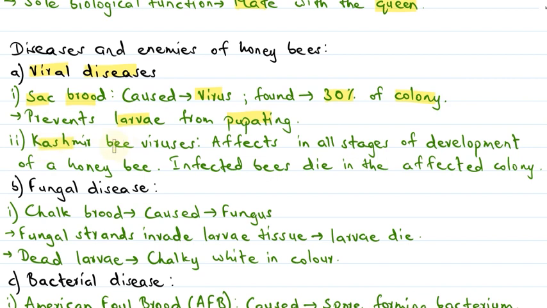Then there are Kashmir bee viruses. This disease affects all the stages of development of a honeybee, and infected bees die in the affected colony.